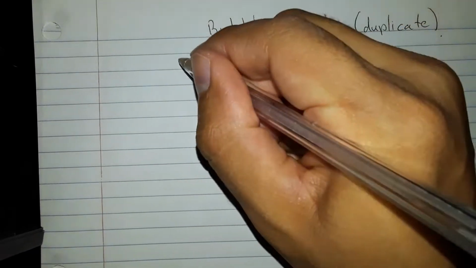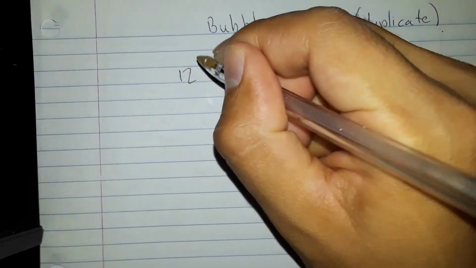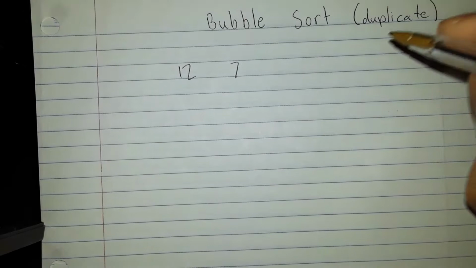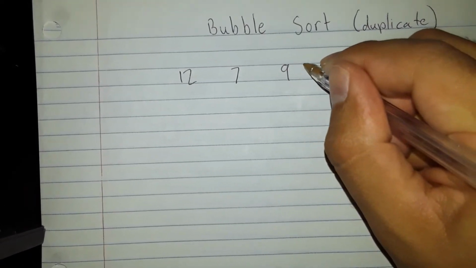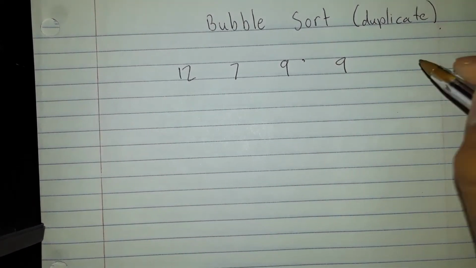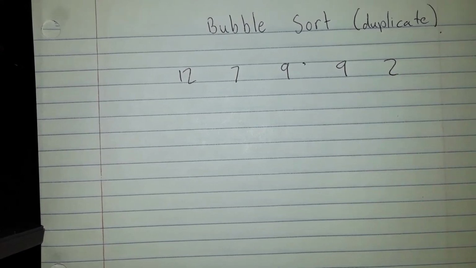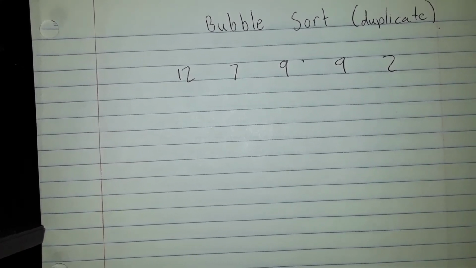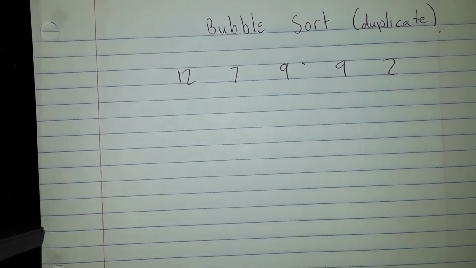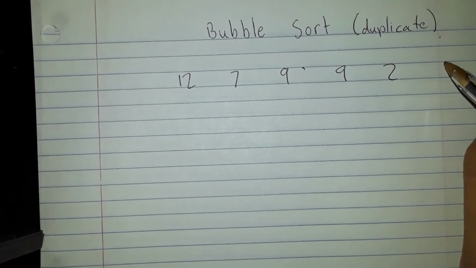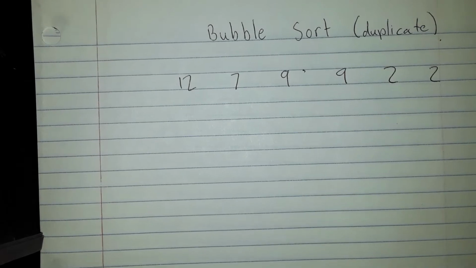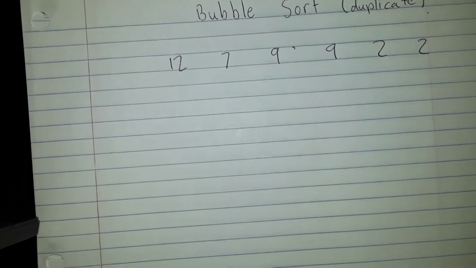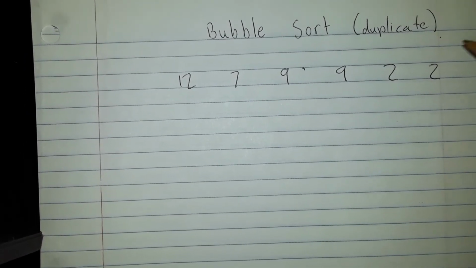So let's say we have another array. Let's say that we have 12, 7, 9, 9, 2. Okay, that's fine. All right, so let's say we have another 2. Okay, so this is how bubble sort works when dealing with multiples.